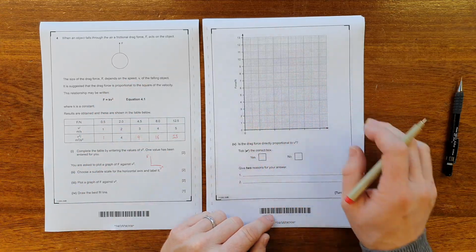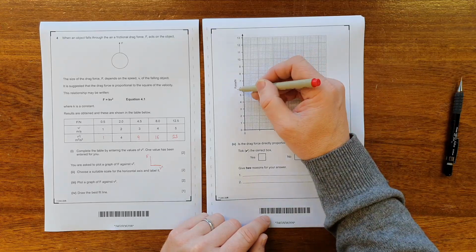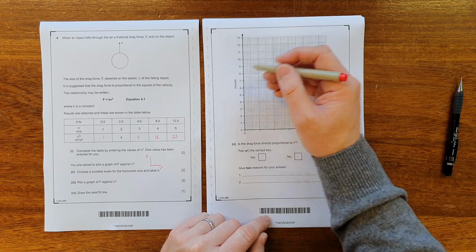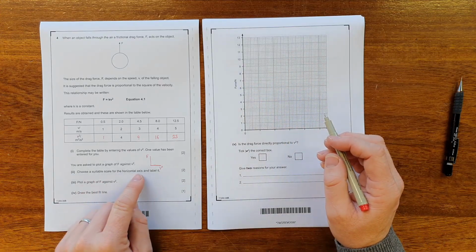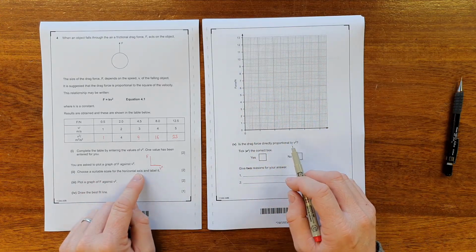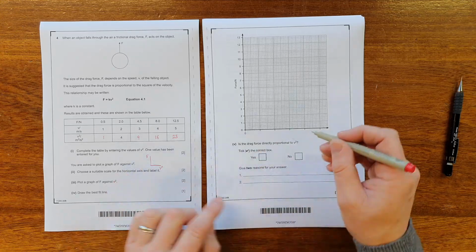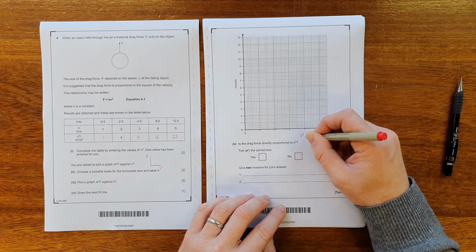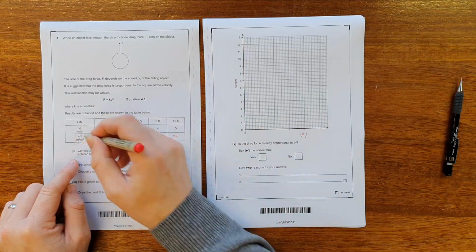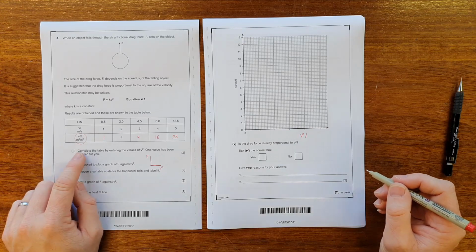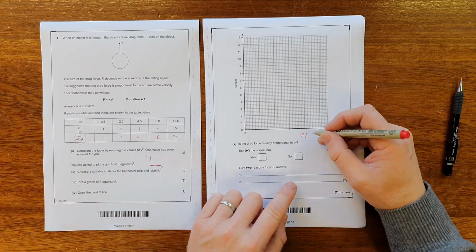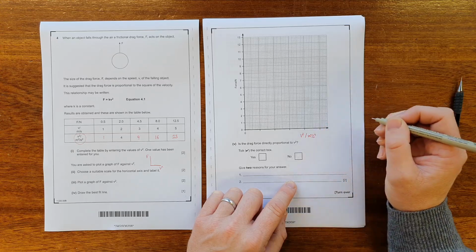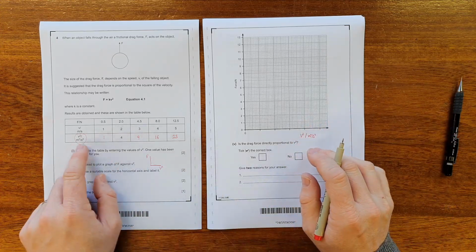And the grid that they've given us already has the f, the force axis, labelled in. Choose a suitable scale for the horizontal axis, the x-axis, and label it. Well, we're told it's f against v squared, so this is going to be v squared. And we have to put in our units, and the units are just exactly the same as what's on our results table. This is more complex than the one that you'd see at year 8, but it's meters squared per second squared. Don't worry about that, I'm just copying it straight from the table.